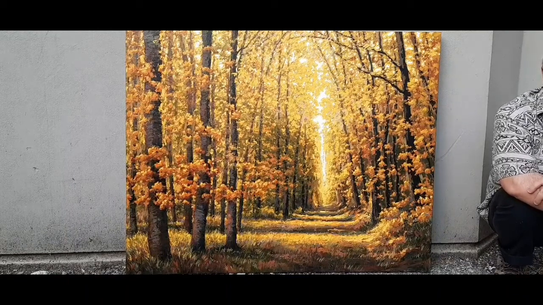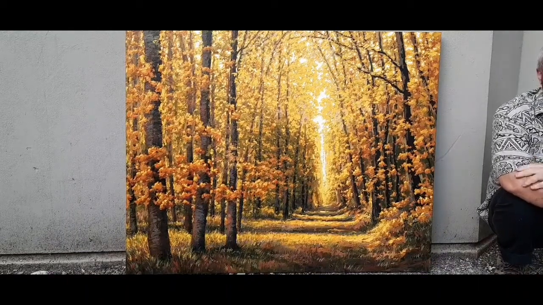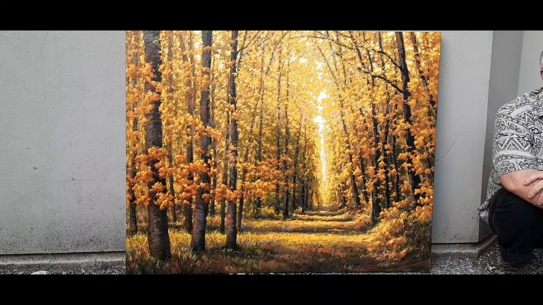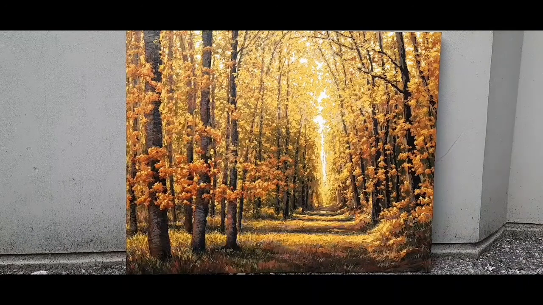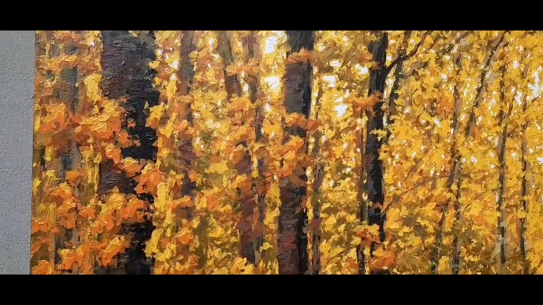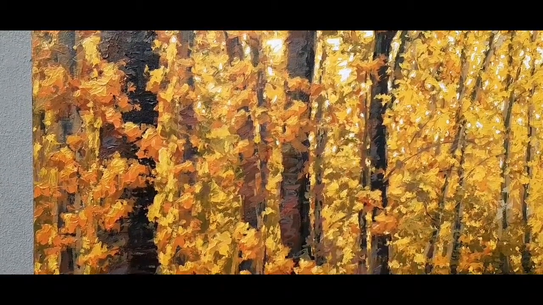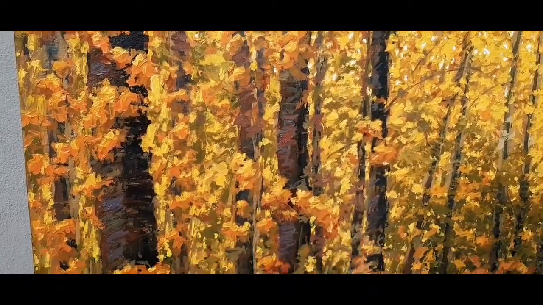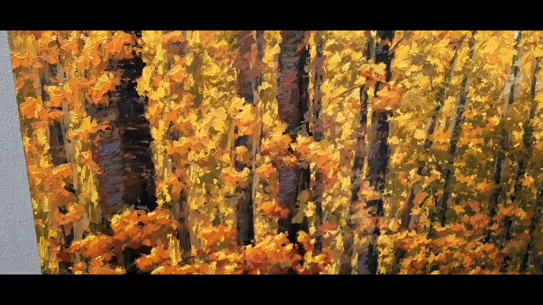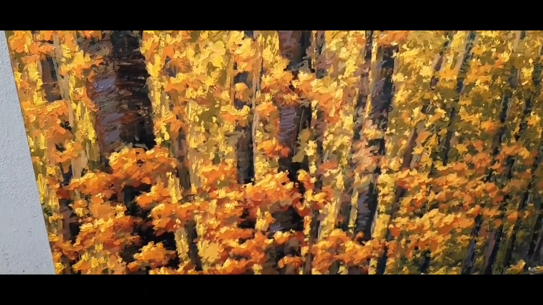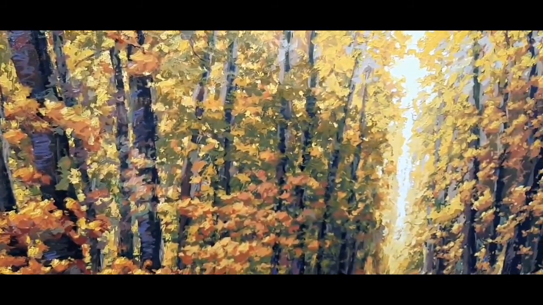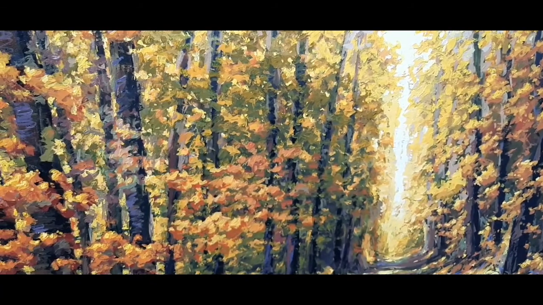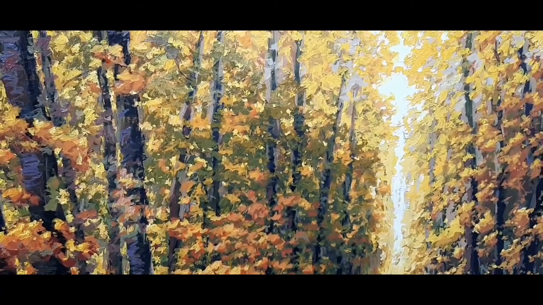And yeah, a lot has been done. Everything is more or less together. The mass of dark, the mass of mid-tone, the mass of light. Let's look at the close-up of the painting. I kept the painting and the brush strokes and the surface fairly loose and expressive.